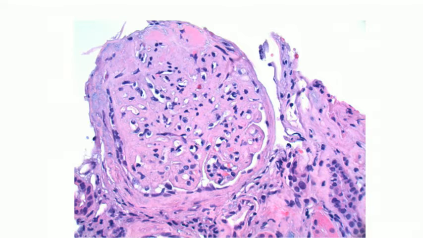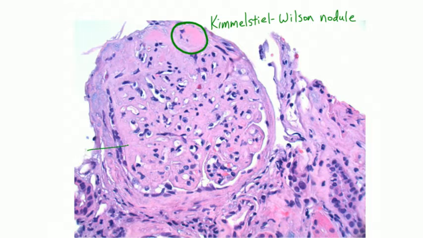So here, on light microscopy, there's this round pink acellular nodule, which is a Kimmel-Steele-Wilson nodule. Definitely be able to recognize that as a feature of diabetic nephropathy. And you also see how dense the mesangium is through here. Not a lot of cells, but a ton of that mesangial matrix. And the capillaries aren't nearly as prominent as they would be in a healthy glomerulus.